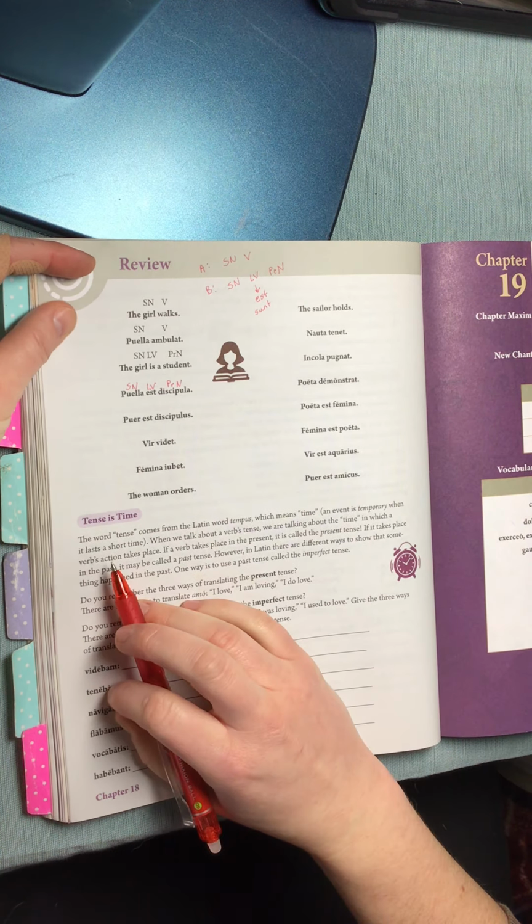All right, next one, nauta tenet. Two words here, neither of them is est or sunt, so that's a good clue. In Latin, we're going to be looking at sentence pattern A. Which one is our noun? It's nauta or tenet? Nauta is our subject noun, which means tenet is our verb.